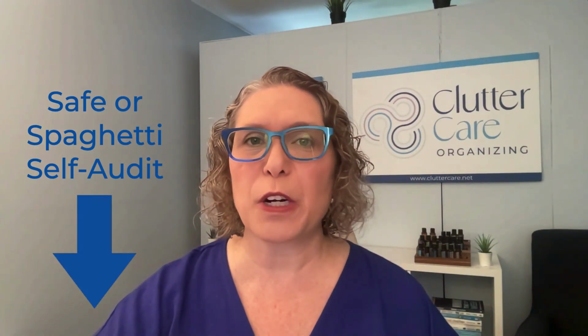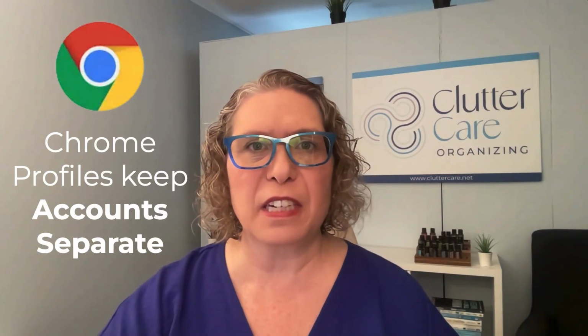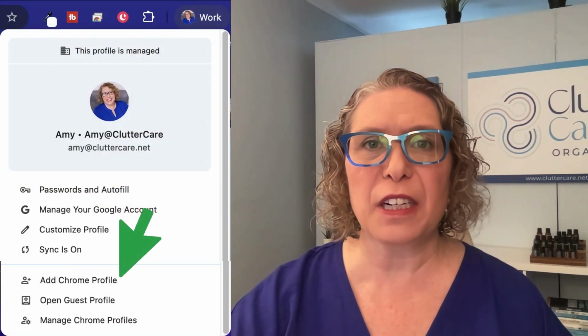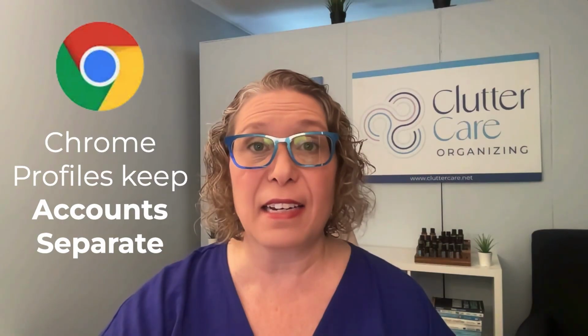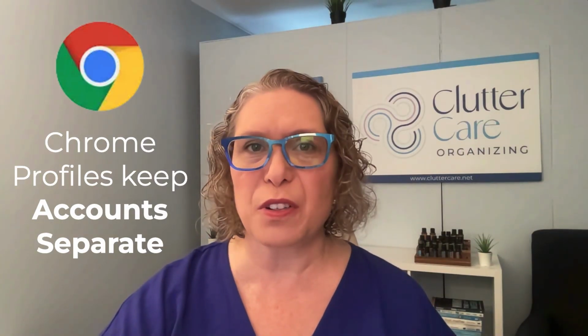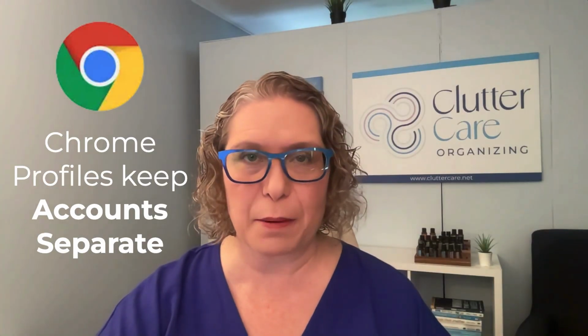Let's ensure your workspace is set up to use simple, calming features. The first tool is Chrome Profiles. Use Chrome Profiles to keep your accounts separate. Create one Chrome profile for each of your accounts to keep your Gmail and Google Drives separate, not a tangled mess. This is the cleanest tool to keep your work, personal, and volunteer files and emails organized and separate.